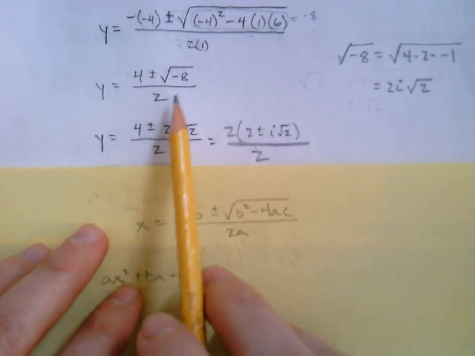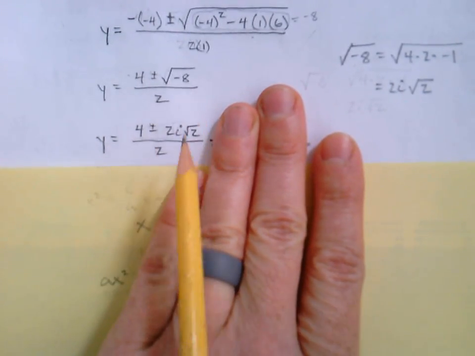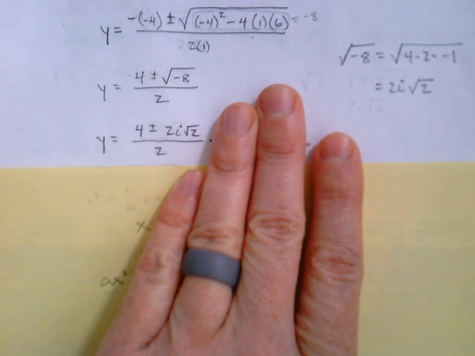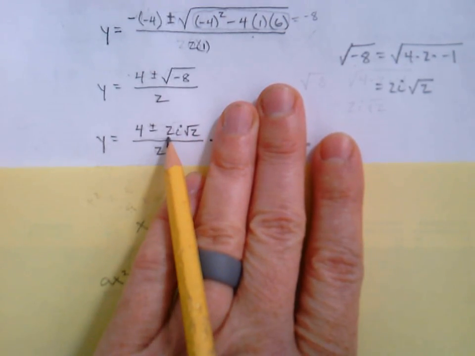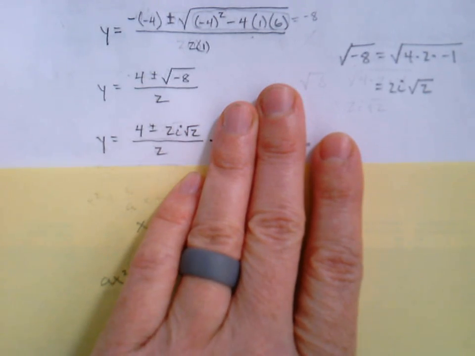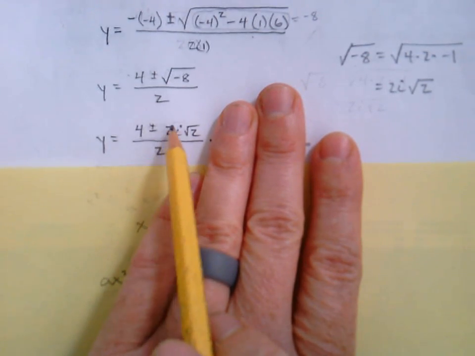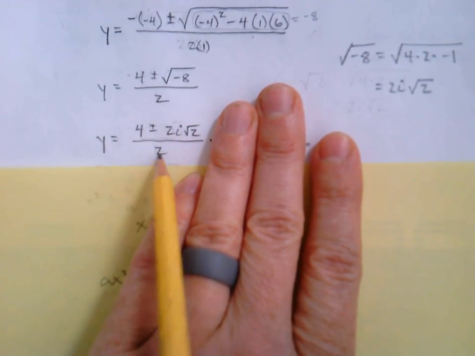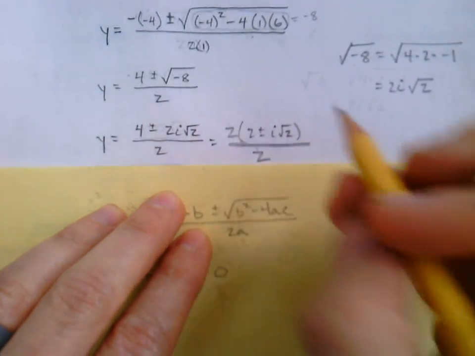Okay. So I've written 2 lines here, but let's ignore that one. This guy just turned into that. That's all that happened. Okay. Square root of negative 8 became 2i square root 2. Then you're like, okay, great, we're in a good position. Then you notice everything is a multiple of 2: 4, 2, and 2. So I factored a 2 out of the numerator.